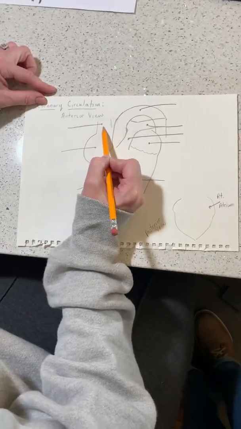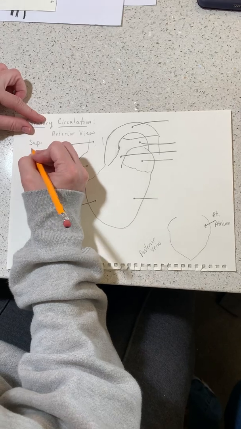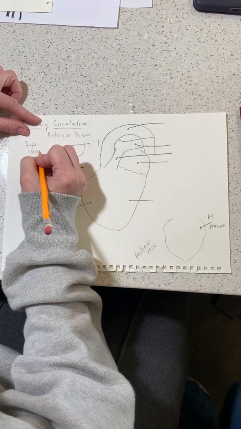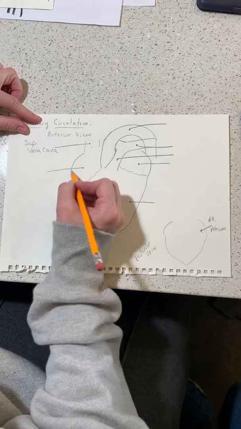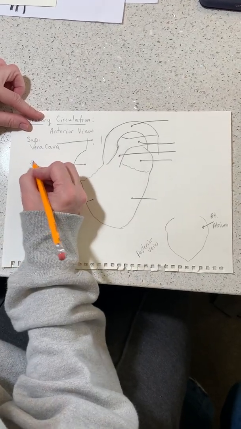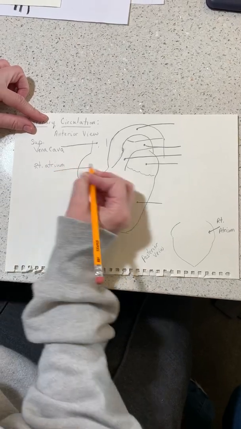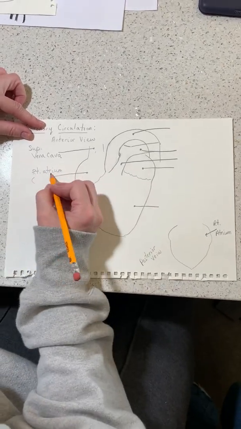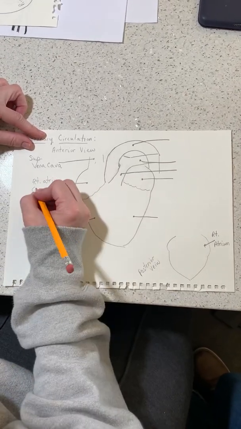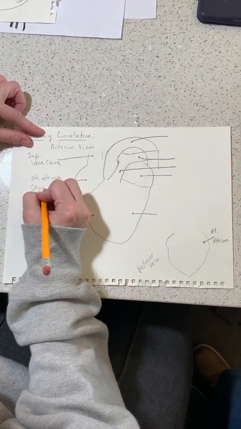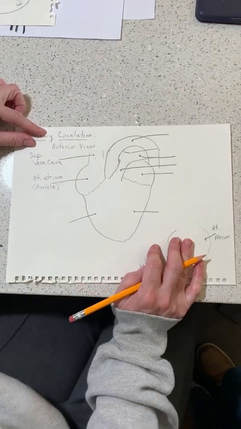This is representing the superior vena cava. I'm going to be abbreviating superior vena cava. This is representing the right atrium. What you're really looking at is the auricle on the outside. The atrium is the chamber. The external feature is called the auricle. So either one of those would be fine to identify that.